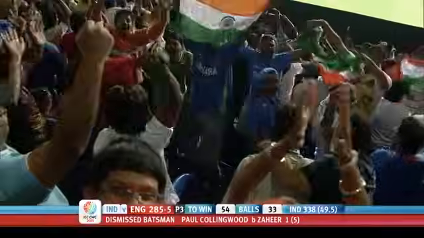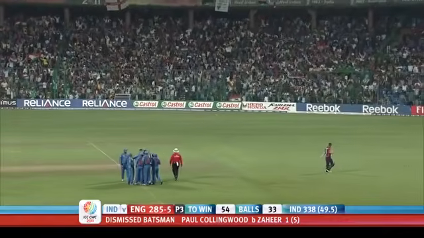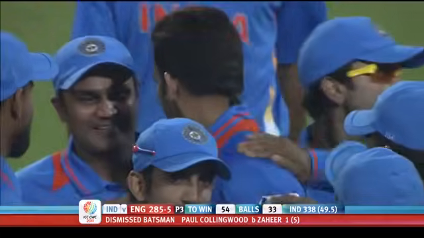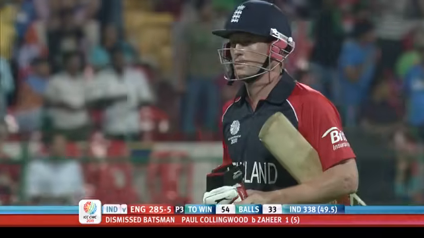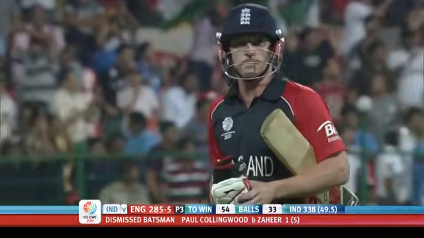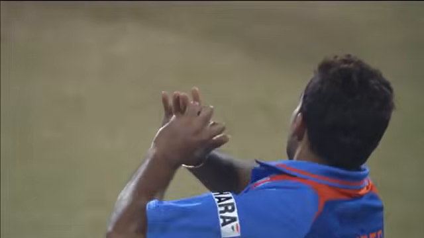Collingwood was the man giving the charge. The pressure has got to him. The pressure has got to England. It's 3 wickets for Zaheer in quick succession. And suddenly, England have lost half their side. Well, all England can do with this game is lose it. They were winning it handsomely.